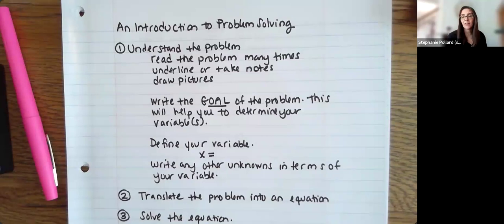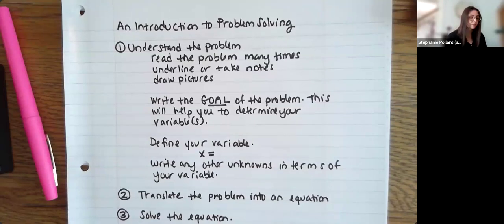And the second thing I find that it also helps to do is to redirect you at the end of the problem. So some problems are pretty quick and they're not as difficult, but others that are longer and a little bit more challenging, sometimes we get to the end of the problem and we have totally forgotten what we were even trying to do in the first place or what we were trying to find or answer. So having that goal written out not only helps us with our variable, but again, it helps to close that loop at the end and remind ourselves what we were trying to find.